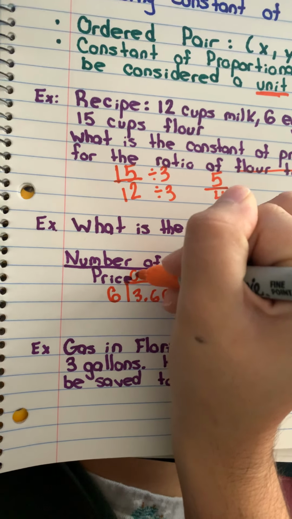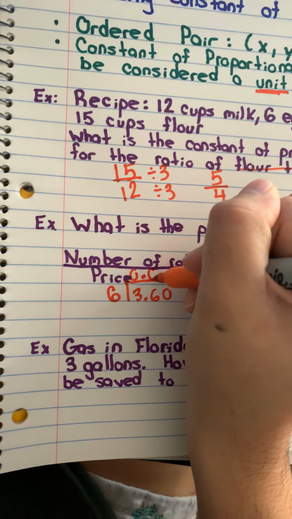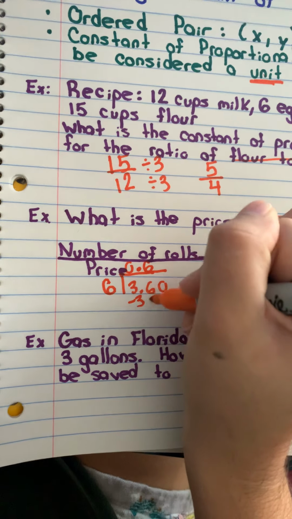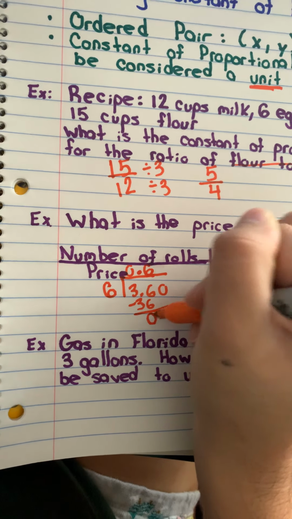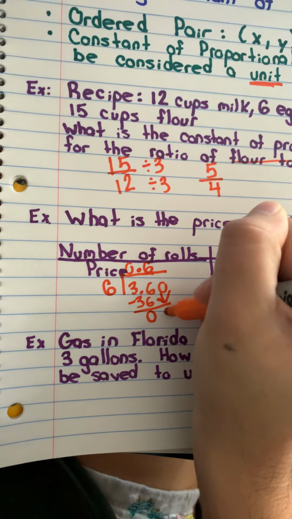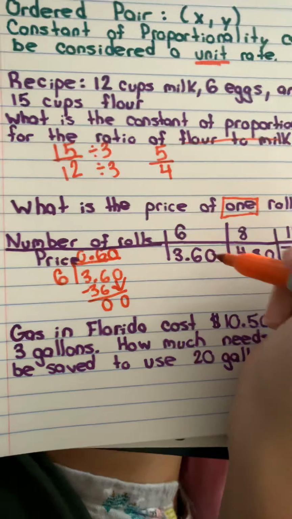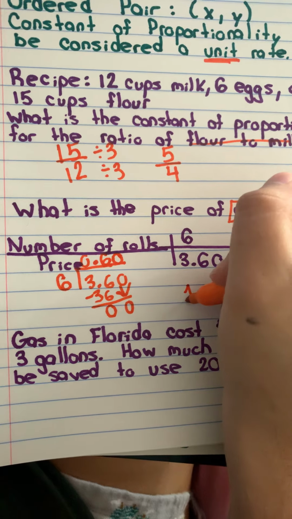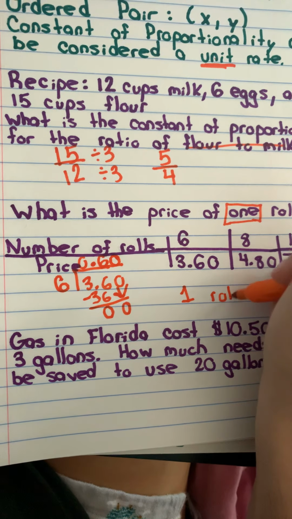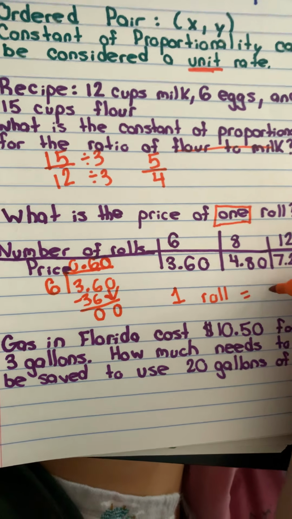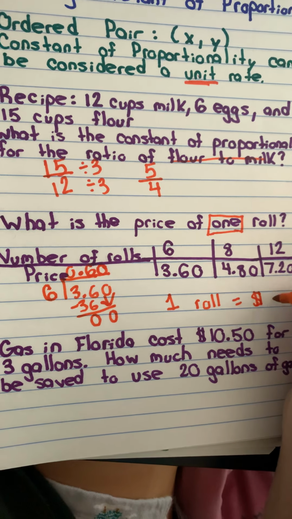6 cannot go into 3. 6 can go into 36 6 times. Get a remainder of 0. Do not forget to bring that other 0 down. 6 cannot go into 0, so I put a 0 behind it. So I know for one roll, it's going to cost 60 cents, 0.60.